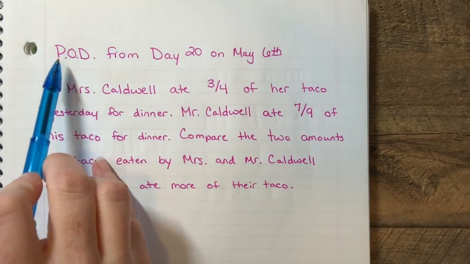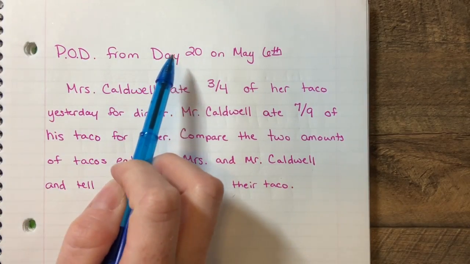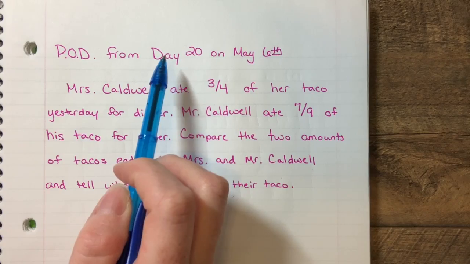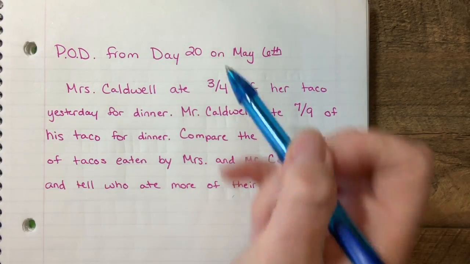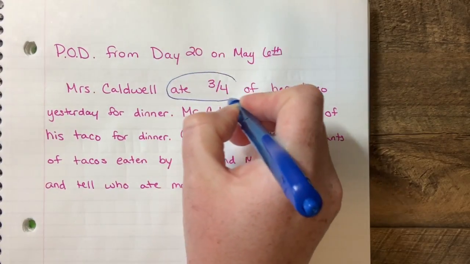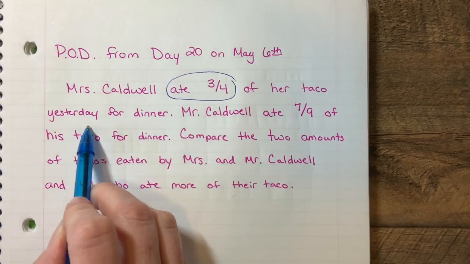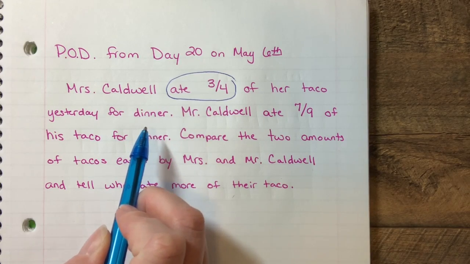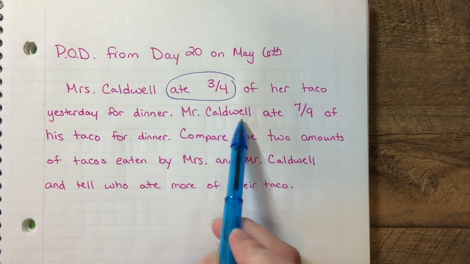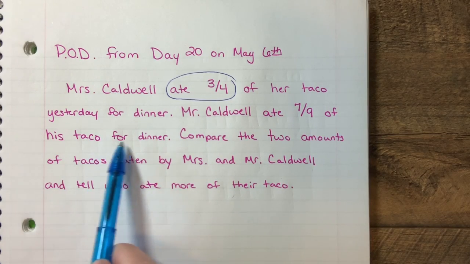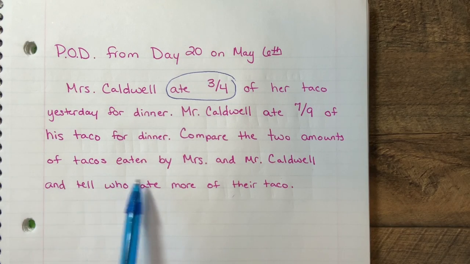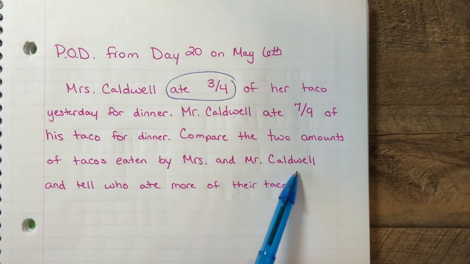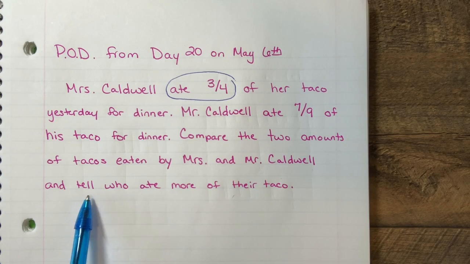I am going to go over the problem of the day from day 20 on May 6th. Mrs. Caldwell ate 3/4 of her taco yesterday for dinner because it was Cinco de Mayo. Mr. Caldwell ate 7/9 of his taco for dinner. Compare the two amounts of tacos eaten by Mrs. and Mr. Caldwell and tell who ate more of their tacos.